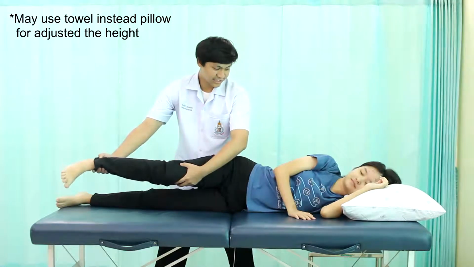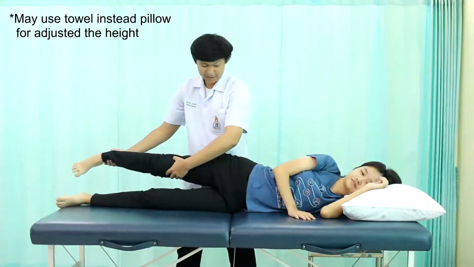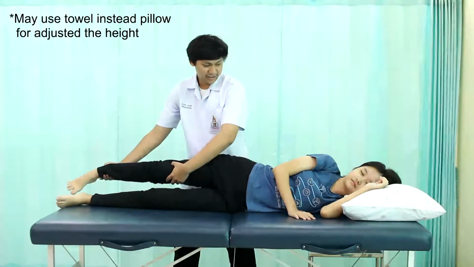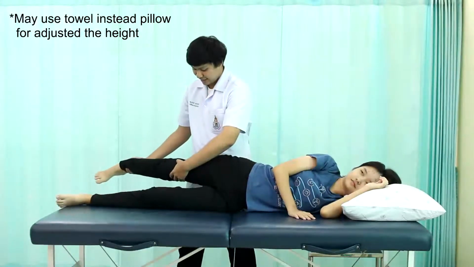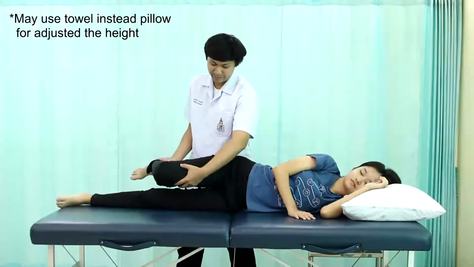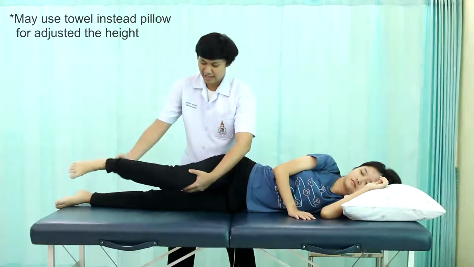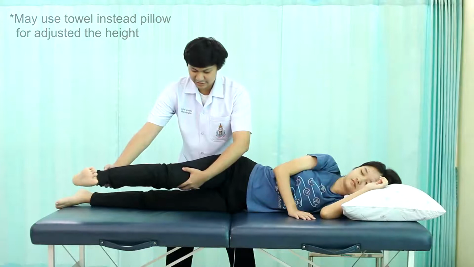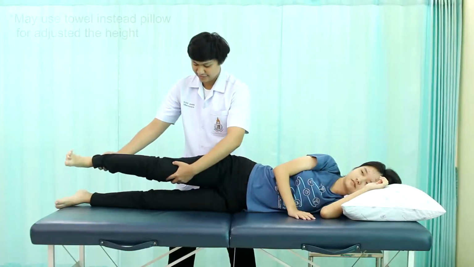Yes. Okay, good. Next, do it by yourself. Okay, first, extend your hip, flex your knee. And flex your hip, extend your knee, and ankle dorsiflexion. Okay, good.